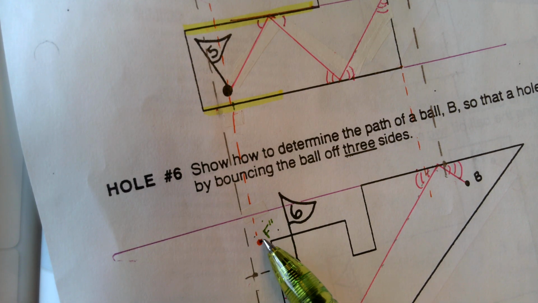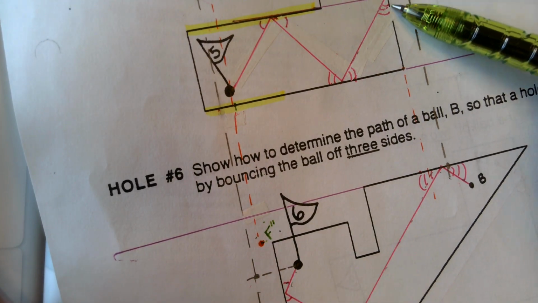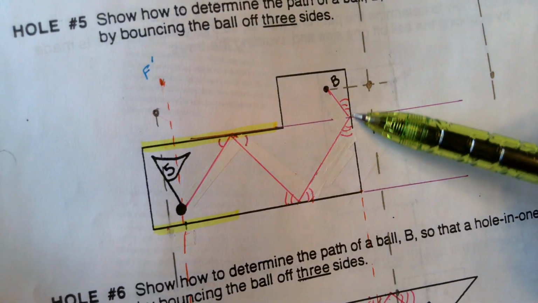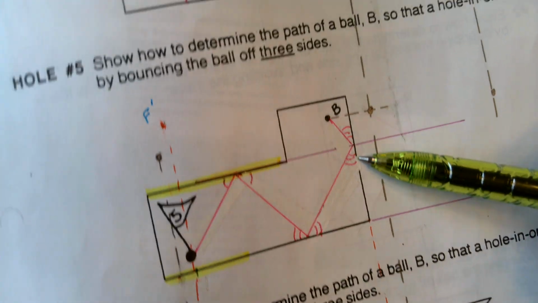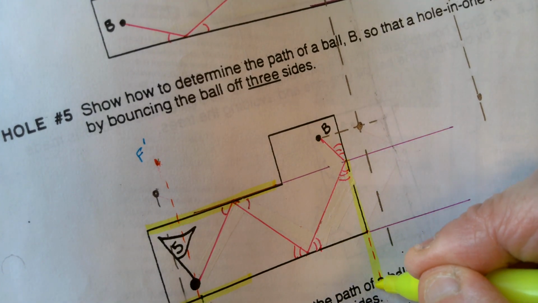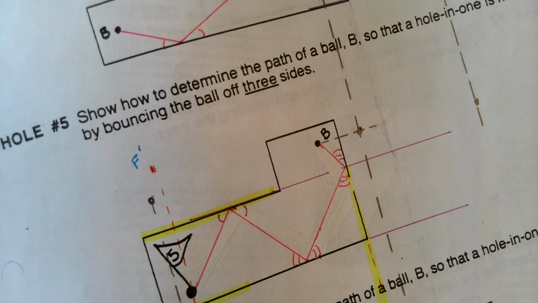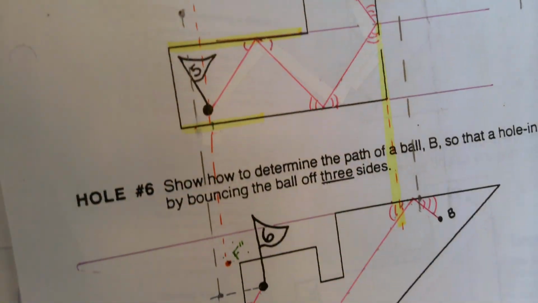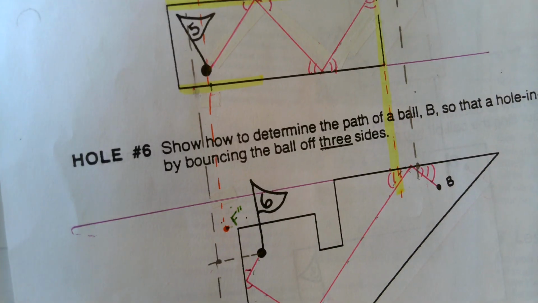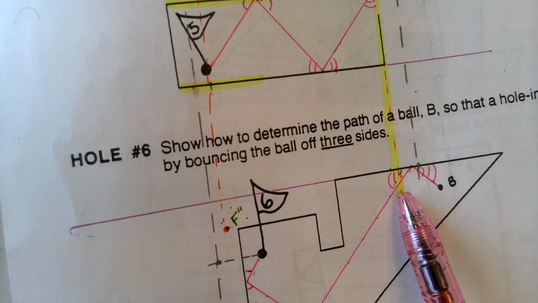Now I have to reflect this over the next side I hit. So what side do we hit then? Over here. So that one has to get extended, this side, all the way down, so that we can reflect this over the yellow.